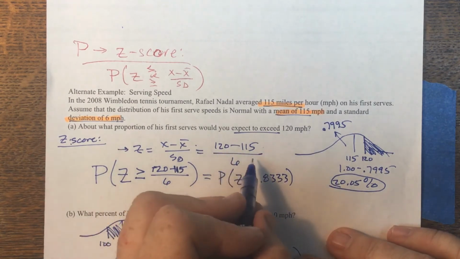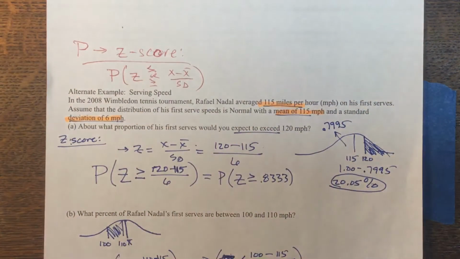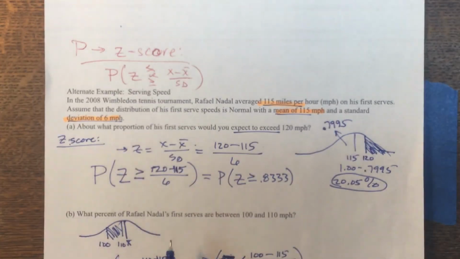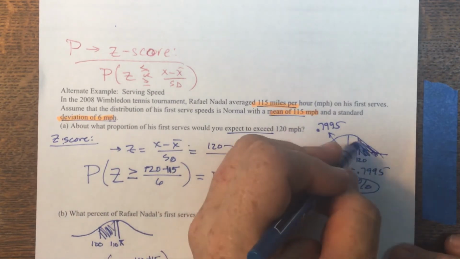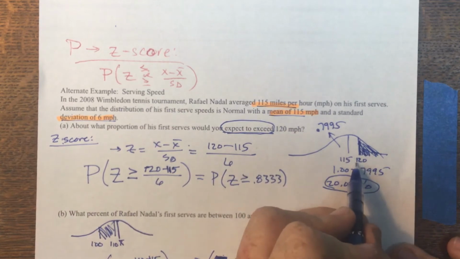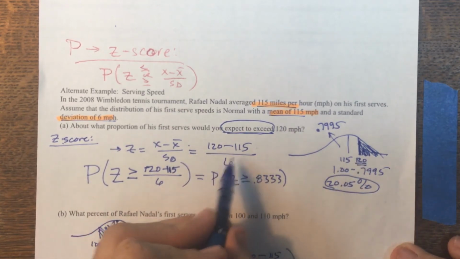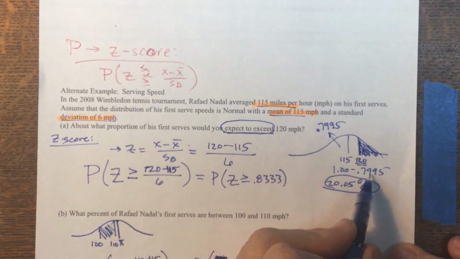Okay? Now, with that, if you use the chart and do all the math, you end up with a chart that looks like this where we want everything that's going to exceed 120. Well, my x is 120. My x bar is 115 divided by 6, and I get 0.7995.